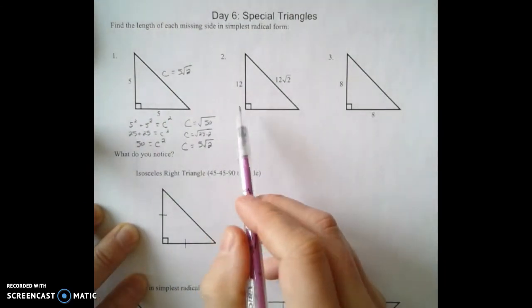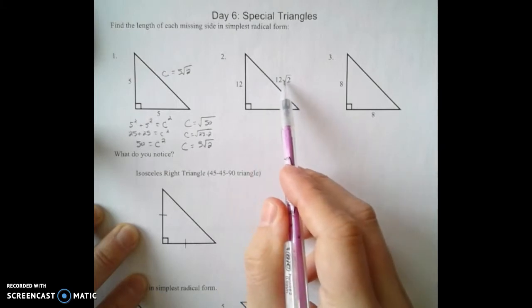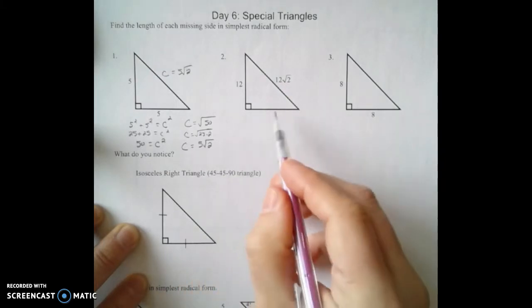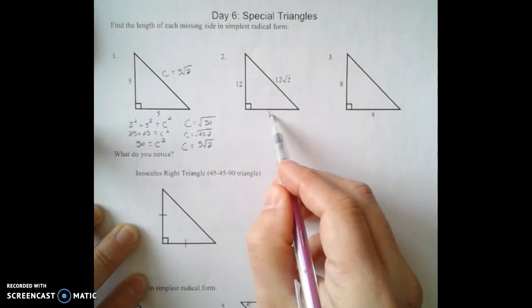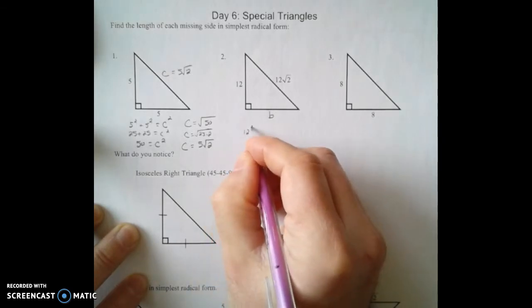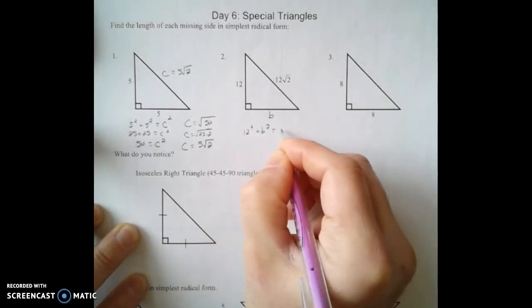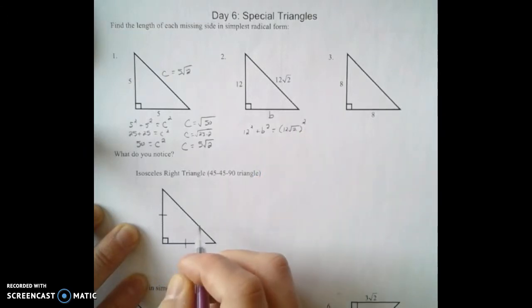In my second example, I can see I've got 12 here, and this hypotenuse on that right triangle is 12 radical 2. I need to figure out what this missing side is here. This is one of my legs. I'll call it b. And again, if I use the Pythagorean theorem, 12 squared plus b squared is going to equal 12 radical 2 squared.